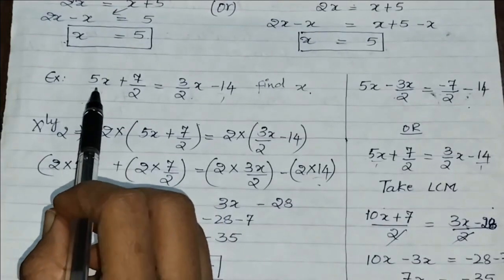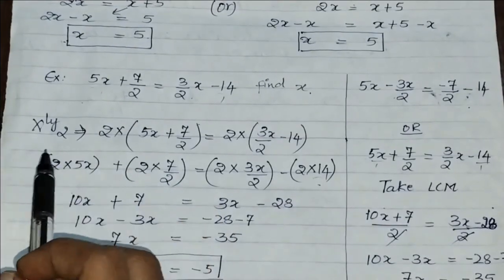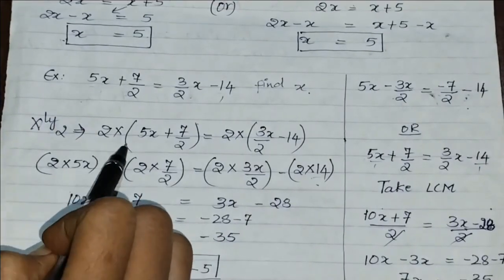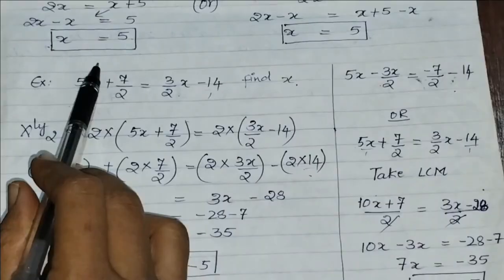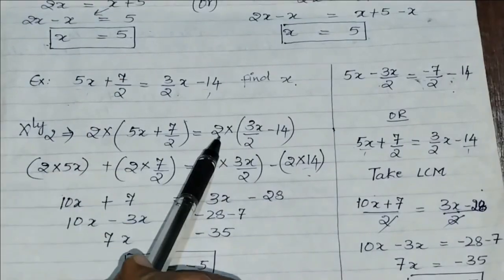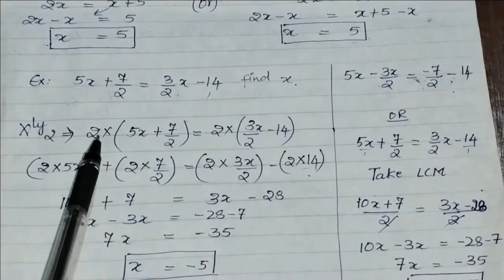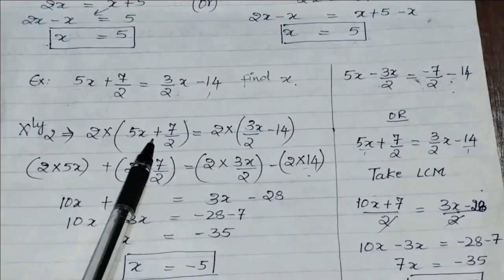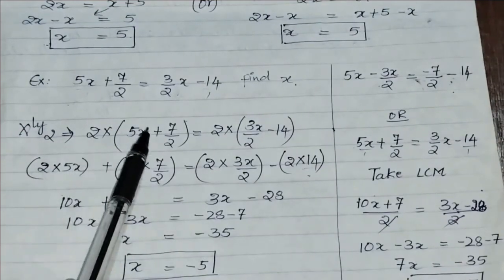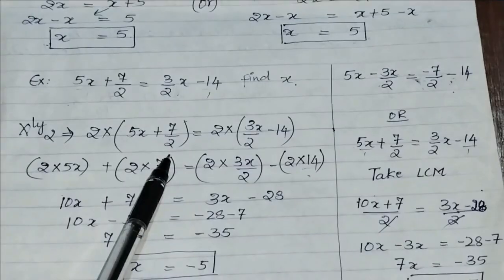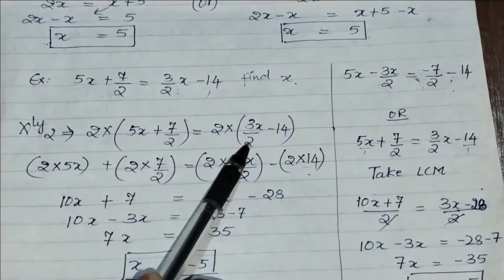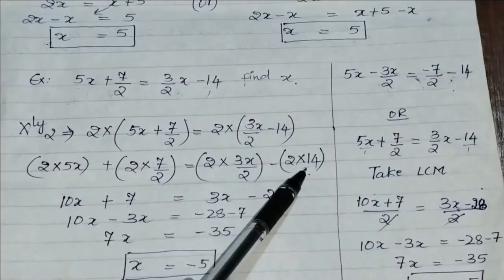After multiplying by 2, multiply each term: 2 into the LHS term, 2 into the RHS term. Multiplying each term within the bracket, 2 into 5x plus 2 into 7 by 2, that is equal to 2 multiplied with 3x by 2 minus 2 into 14.